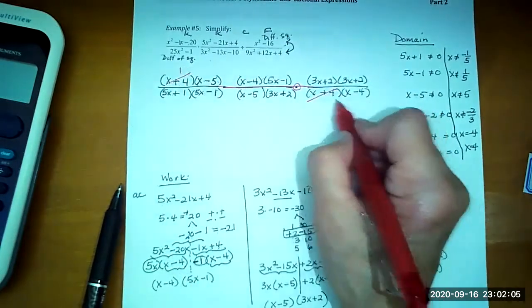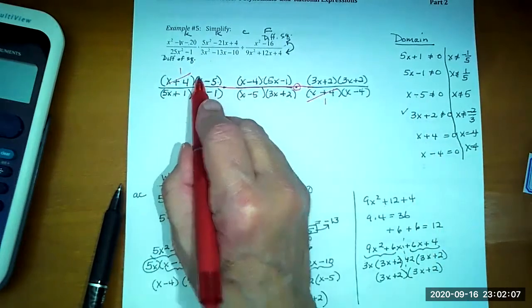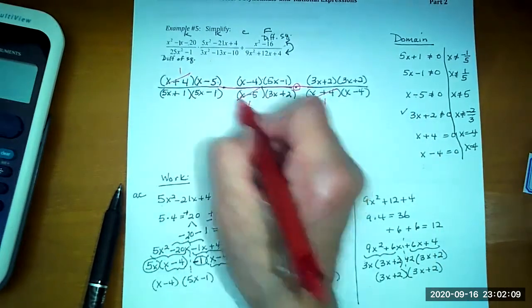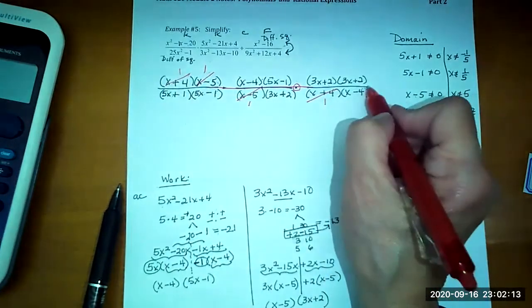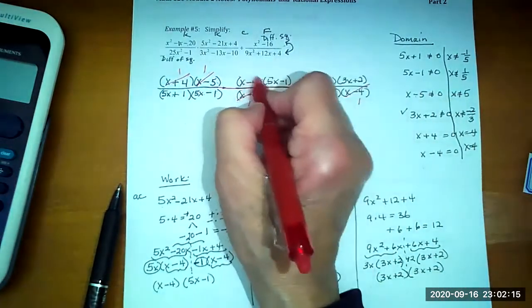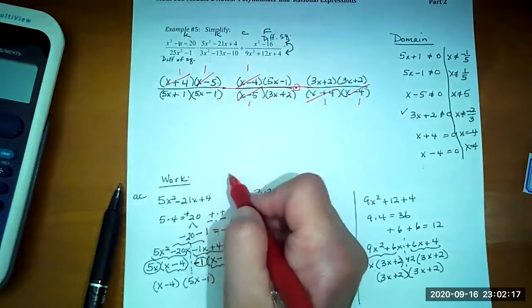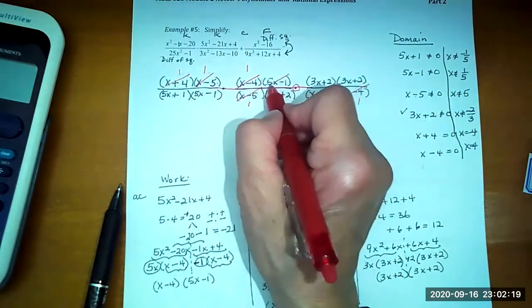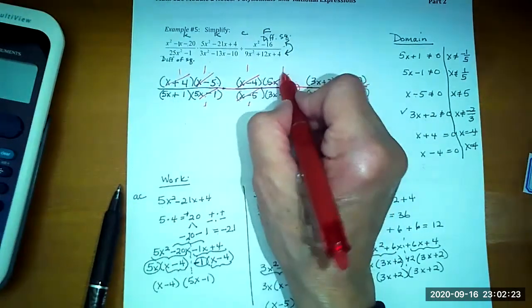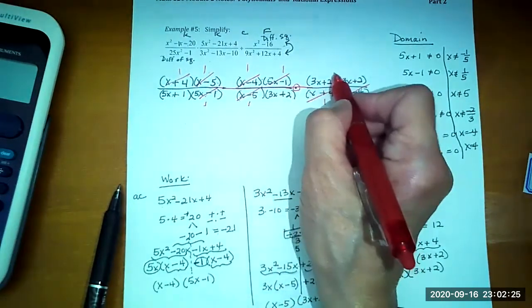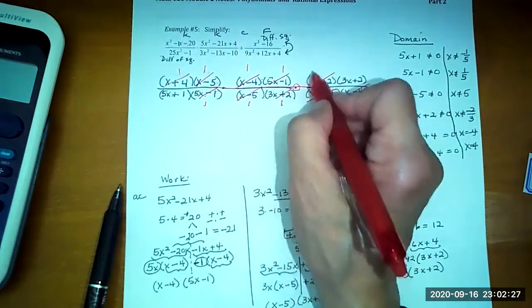And I'm going to divide out. We've got an x minus 5, and we've got an x minus 5. This is just a strategic game. We're knocking out our men. We've got an x minus 4 and an x minus 4. We got a 5x plus 1 and a 5x plus 1. Careful, because there's a plus 1 right there. And we've got a 3x plus 2 and a 3x plus 2.